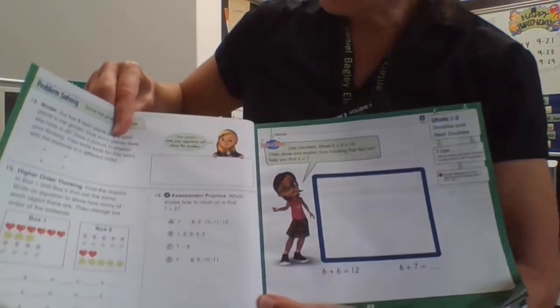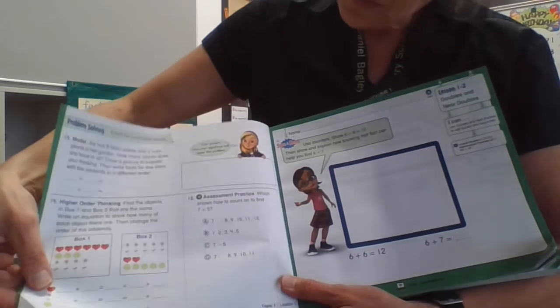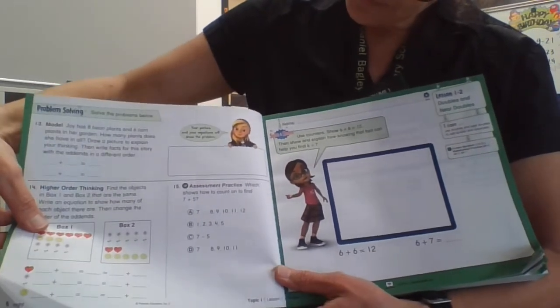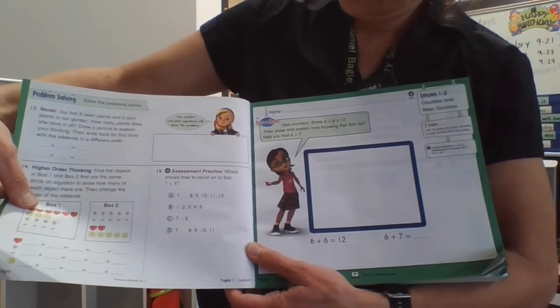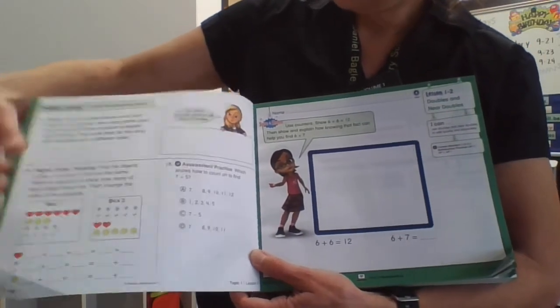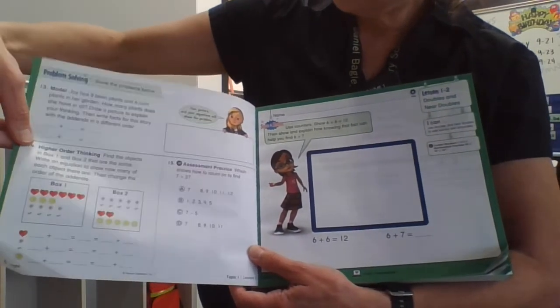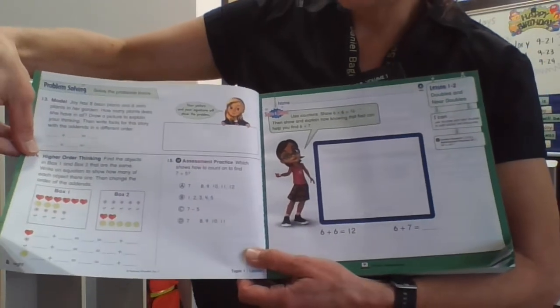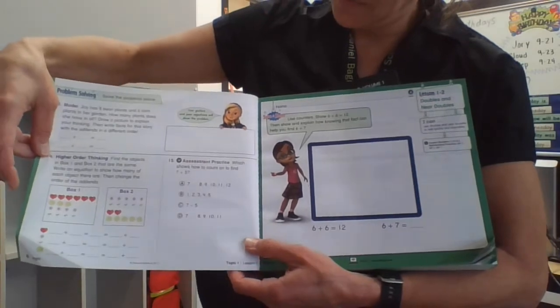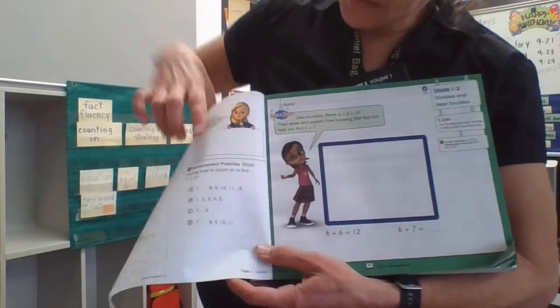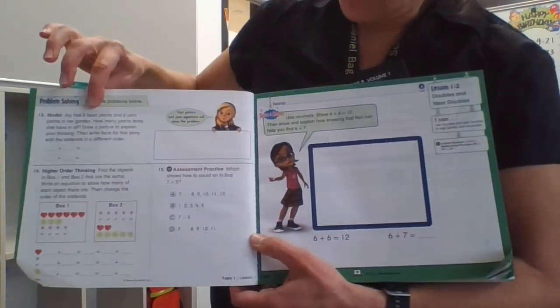Okay, and then you will end with the last page, page 8. Okay, problem solving, higher order thinking. That means you have to put on an extra large thinking cap. And then this assessment practice shows me what you know.